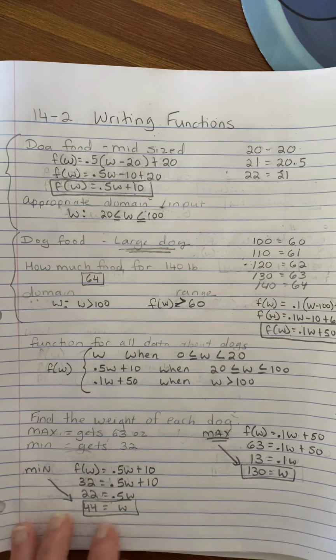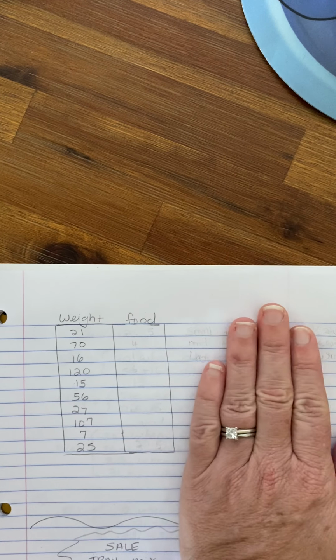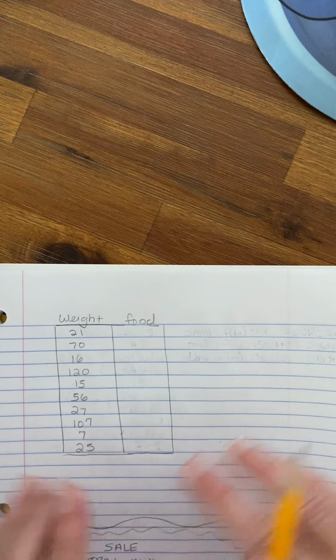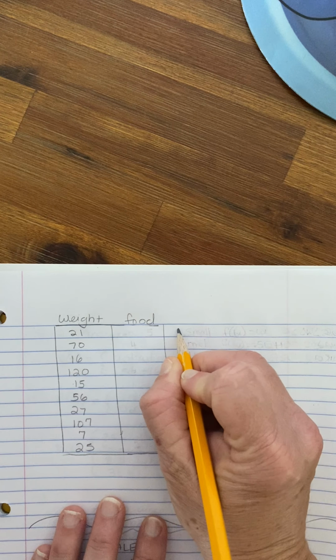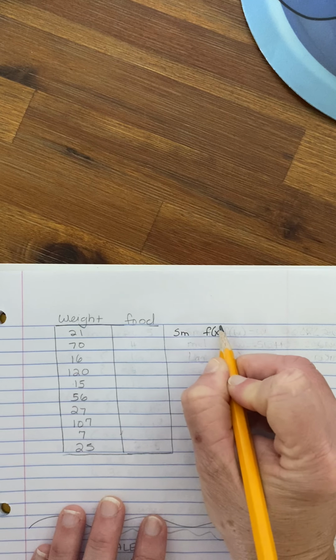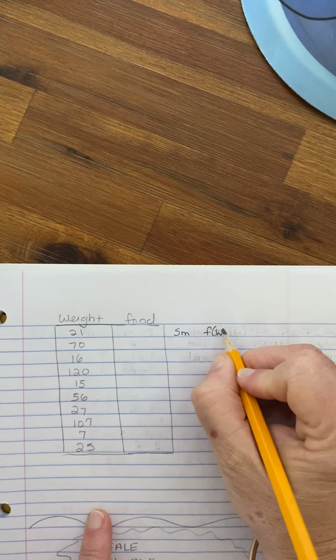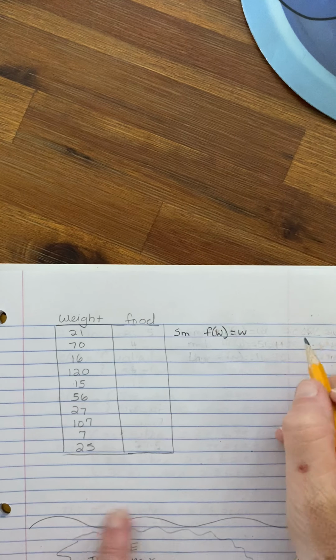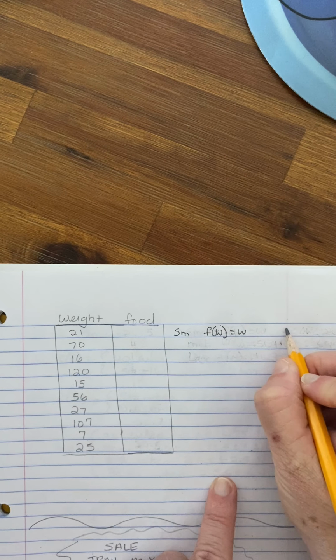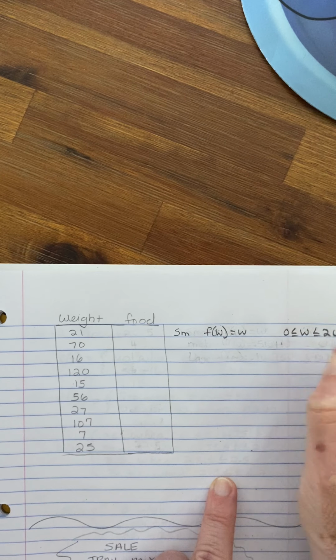Okay? All right, on the next page, what I want you to do is, on the side of this chart, I know you probably already have this written down, we're just gonna rewrite our equations so we don't have to flip back and forth. I'm just gonna write small dog, and that was f of w equals w. And when could we use that? We could use that when the weight of the dog was between 0 and 20.